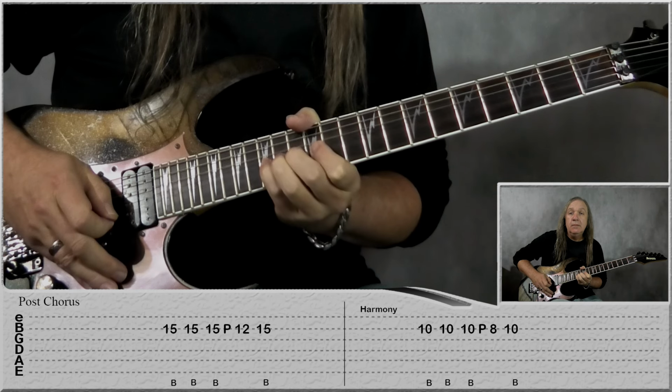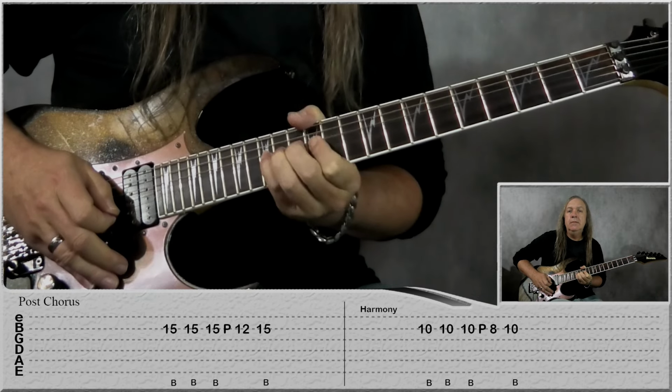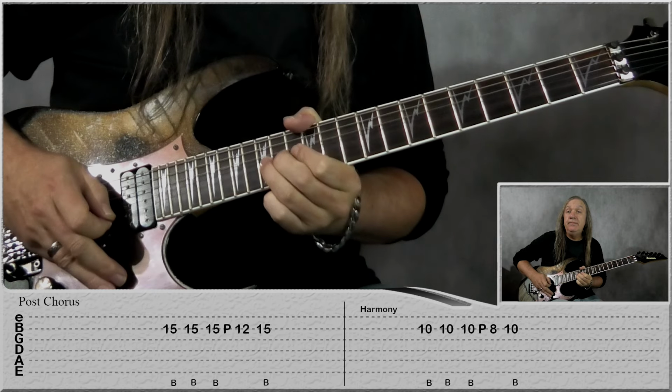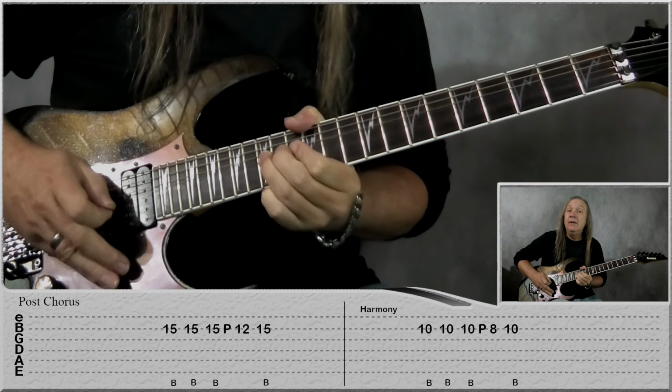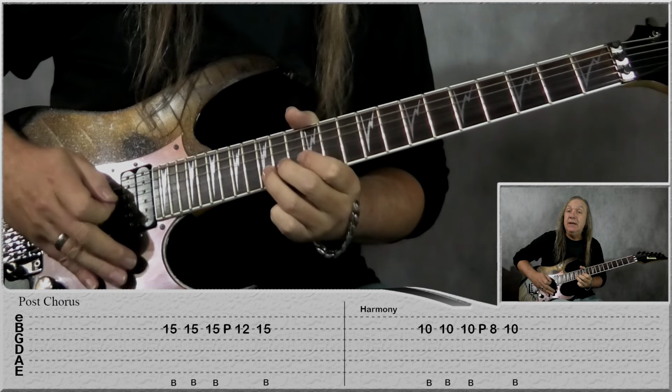Then we have this little solo as well, let's have a look at that. So we're just playing 15 on the B string, bend again, then do a bend and release, pull off to 12, and then bend again on 15.